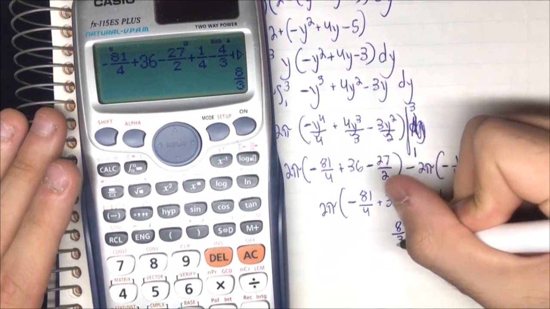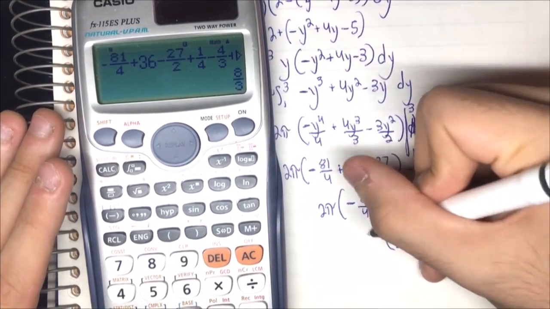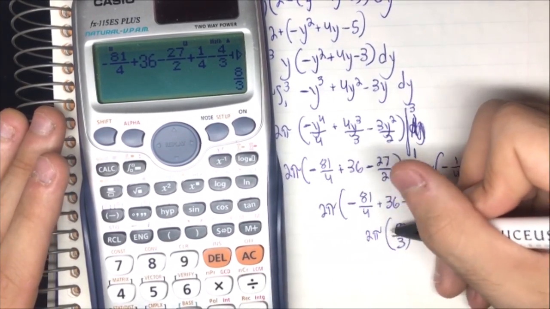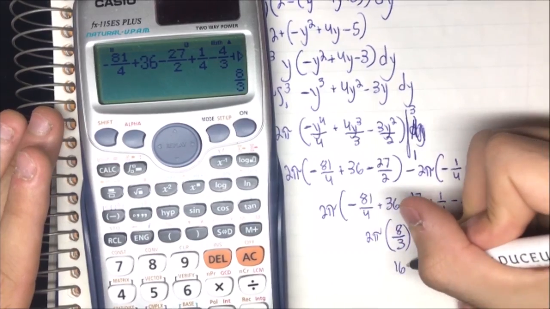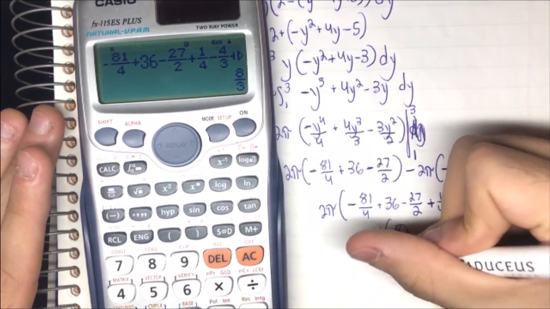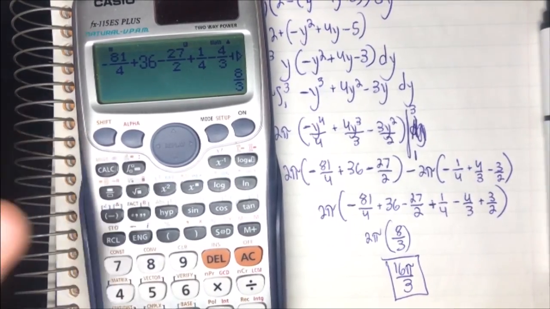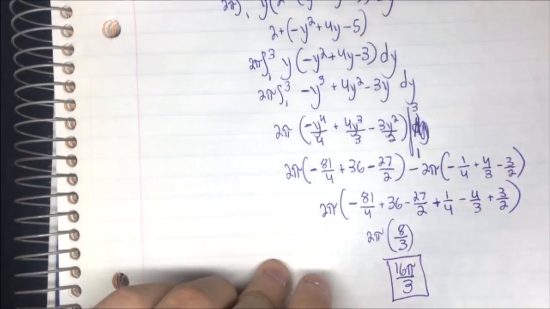So this gives us 8 over 3. 8 over 3 times 2 pi. So our final answer, once you distribute in the 2 pi, is 16 pi over 3, and that is our final answer. Finally. All right, let's move on to number 15.